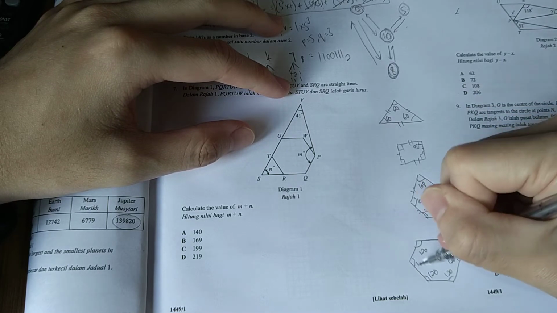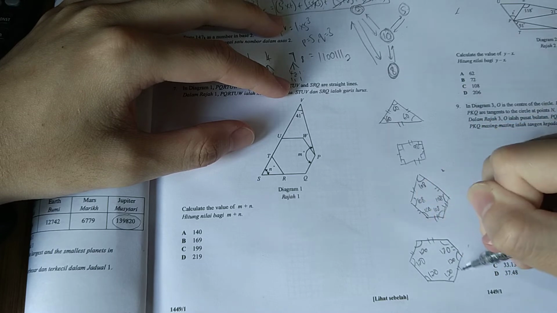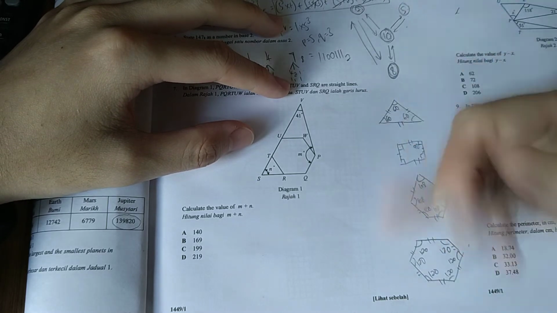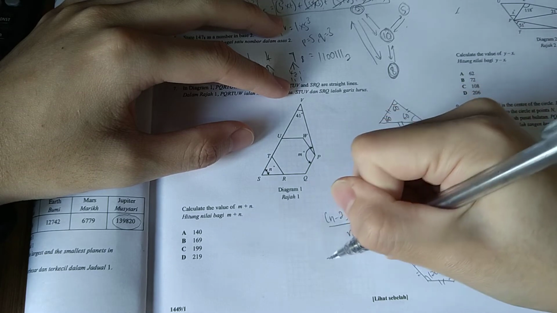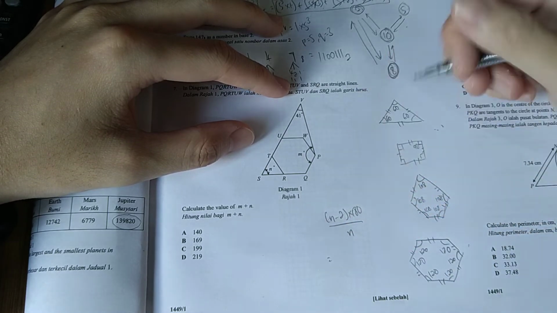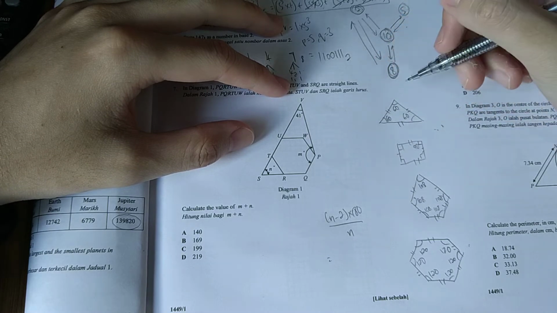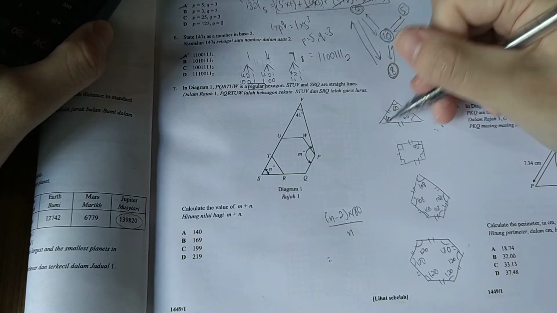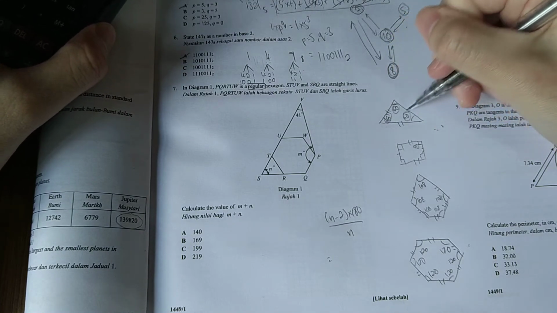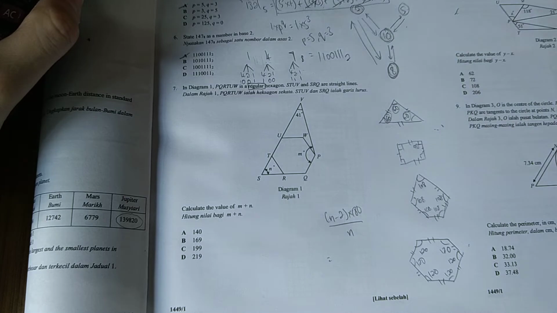Okay, how to get all these numbers? You can use this formula: N minus 2 times 180 divided by N. The N is for number of sides. So let's say you want to know the sum of all the interior angles. This angle, we call it interior angle. Interior means the angle inside the polygon.